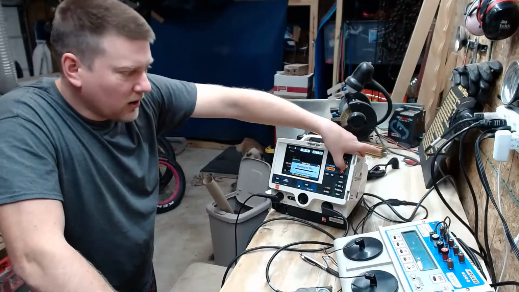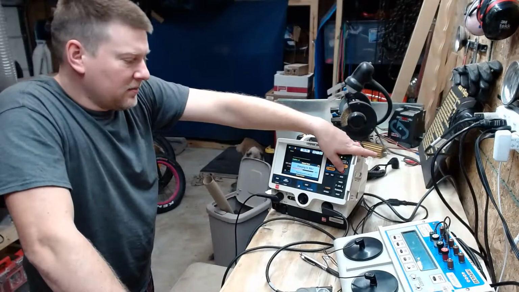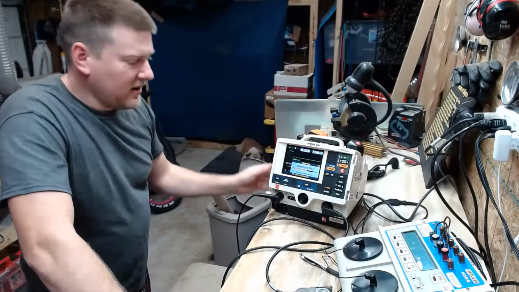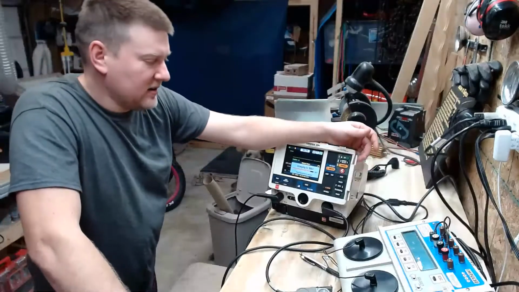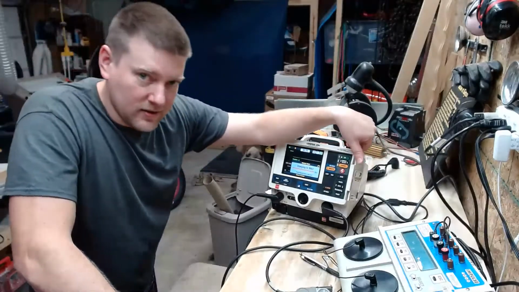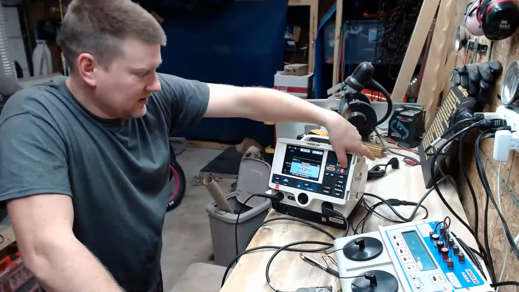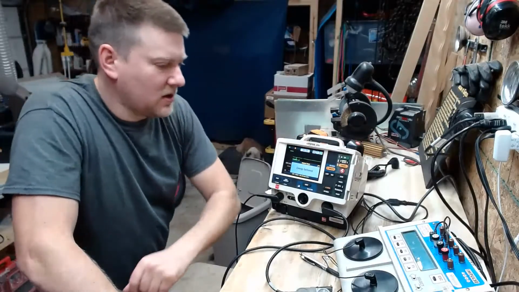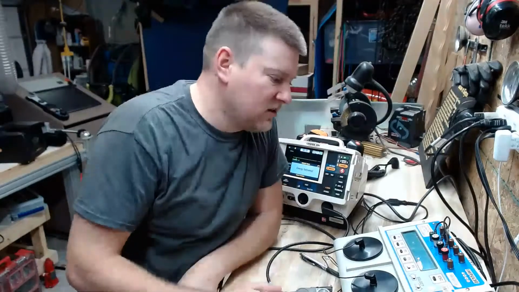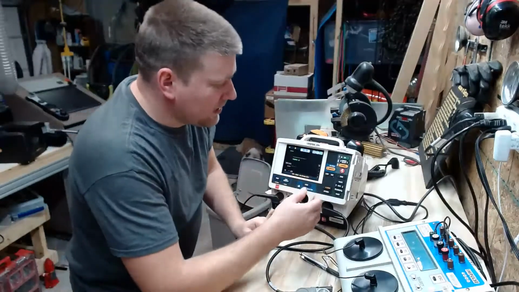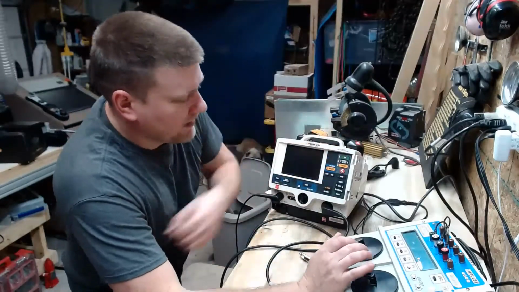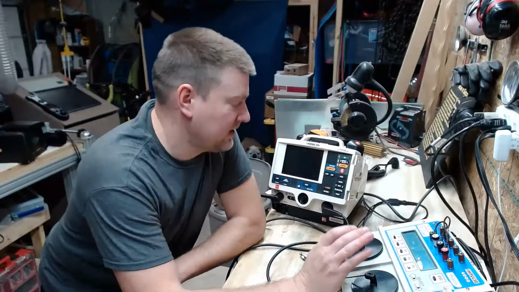I'm not going to run through all of them, but this is putting a drain on the battery, so we're testing the battery, and at the same time, we're making sure that the defib is consistent. Discharge. 3, 2, 1. 372 joules. So anyway, that is how you test that function.